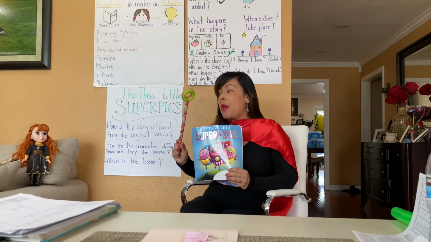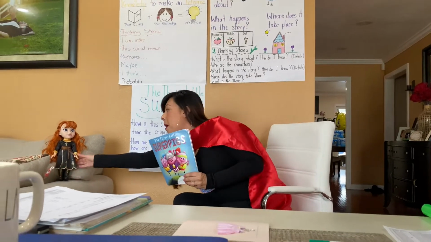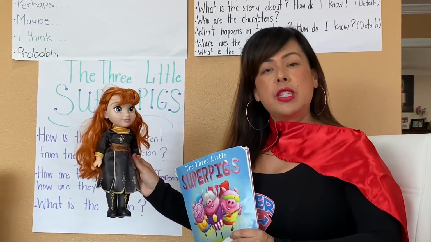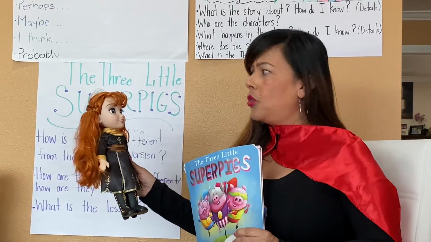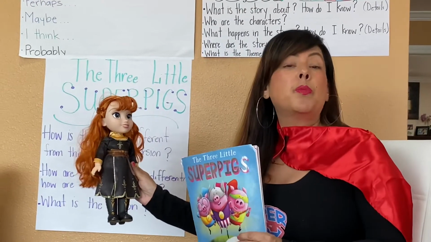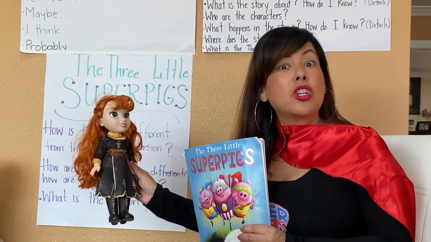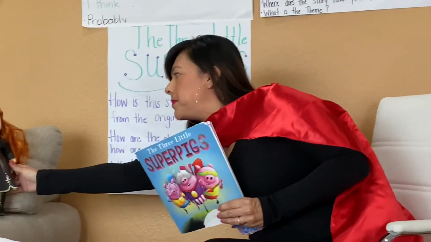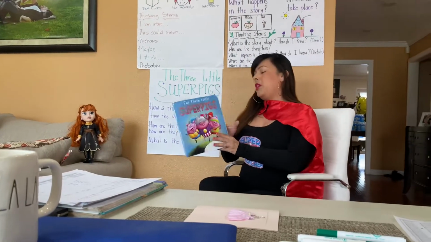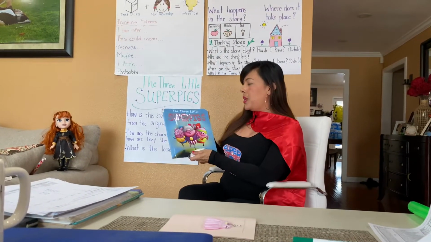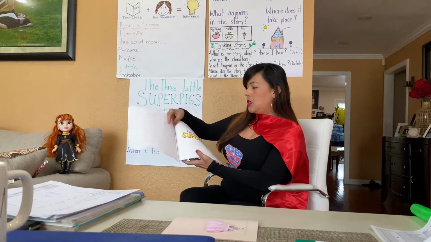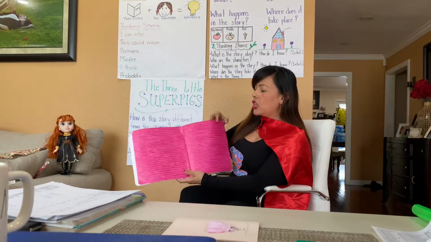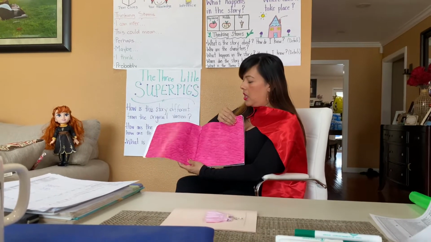And also remember, we always have a friend with us. So today I have Anna from Frozen and I think she's kind of like a superhero too. And the reason that I think she's a superhero is because she saved her sister. So I think you're a superhero, Anna, in my book. Okay, so that's what I'm going to be using today. So we're going to be reading the Three Little Super Pigs. So let's read and see what happens in this version of the story.